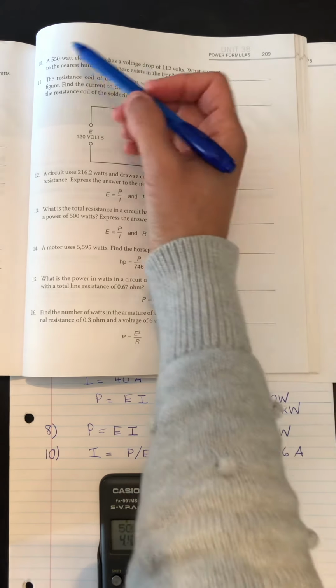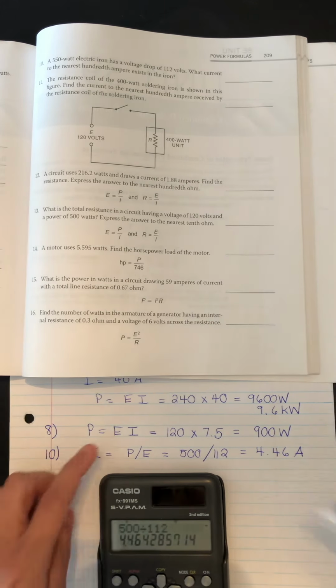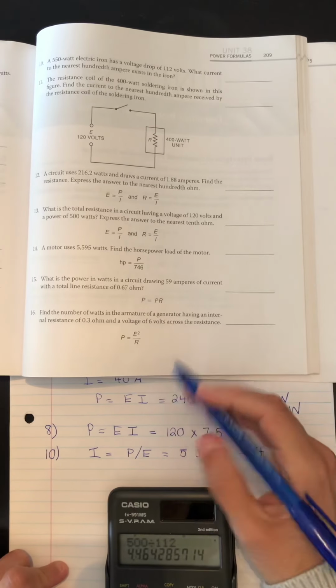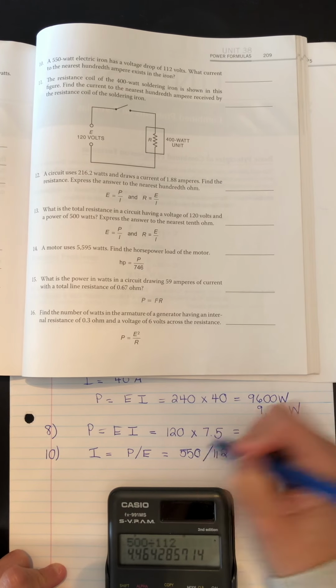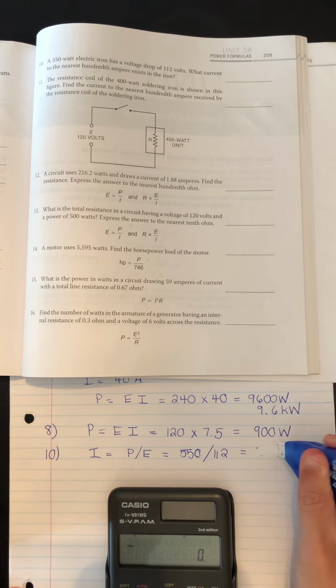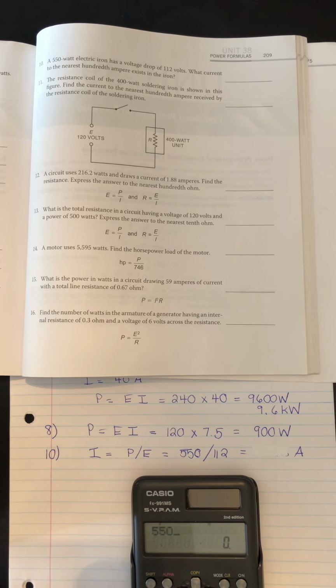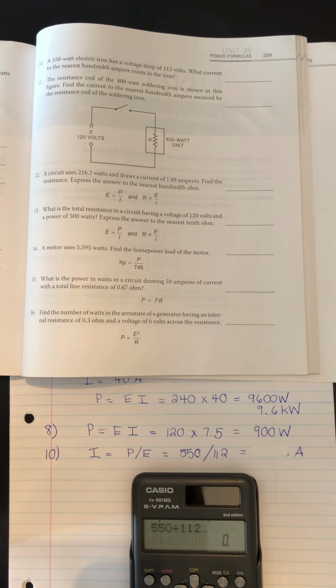Oh, look what I did. It's 550, not 500. Okay, my mistake, obviously. Nobody else could have made that mistake. I'm the only one here. Let me change that for you guys. It's actually 550 that we're dividing by 112. So let me fix that. Okay, 550 divided by 112. There you go. There's the answer. And rounded to the nearest 100th will be 4.91.